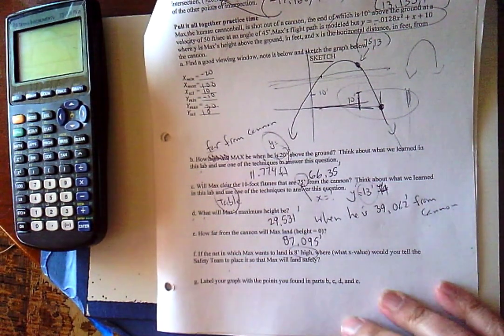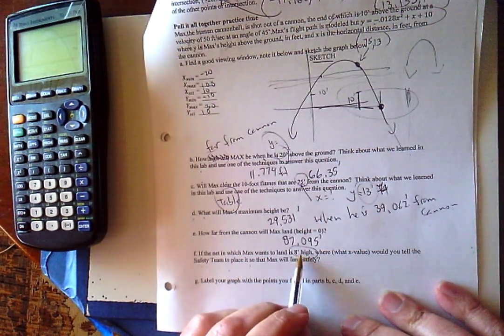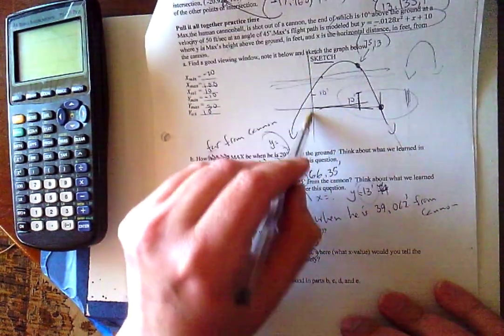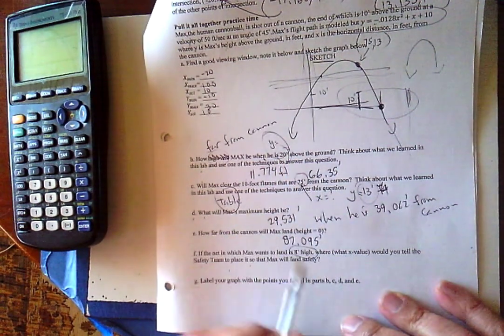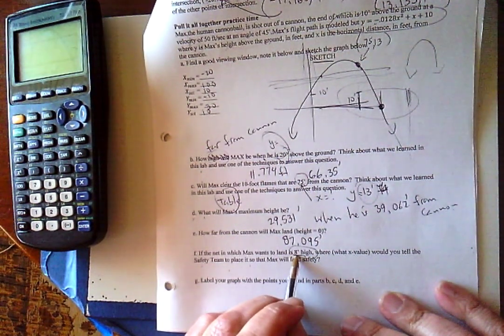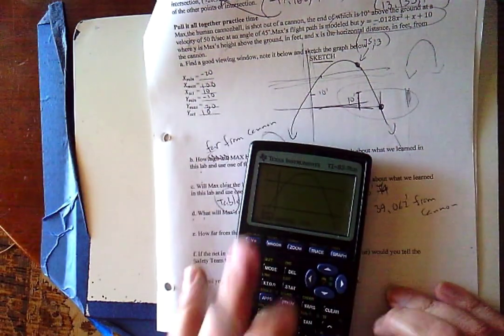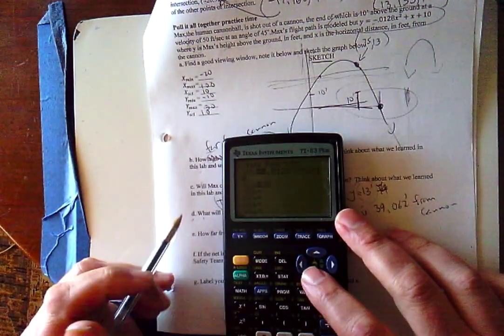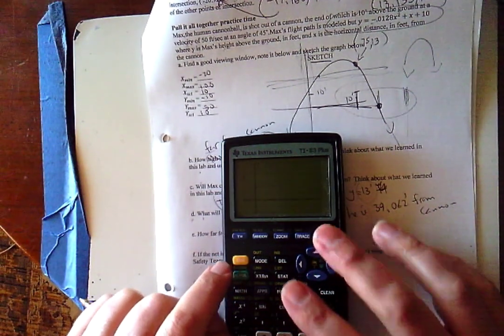So is this 8 feet high an x value or a y value? Well, this is not an x value. It's how high he is. It's a y value. And what did we do up here when we were given a y value before? We have to graph this line and do second calculate intersect. So let's put in the line y equals 8 and graph.